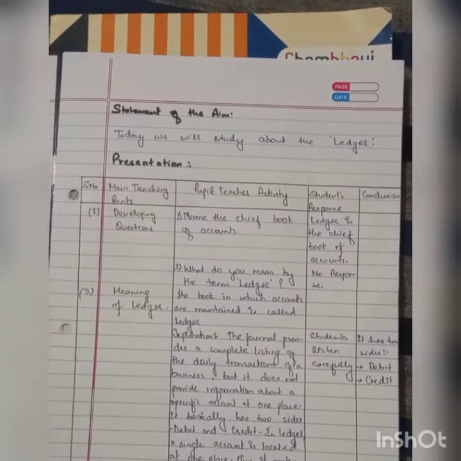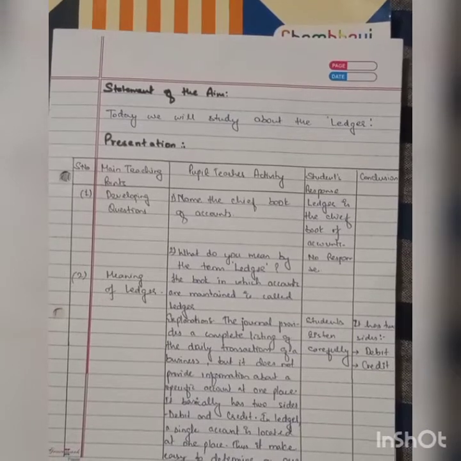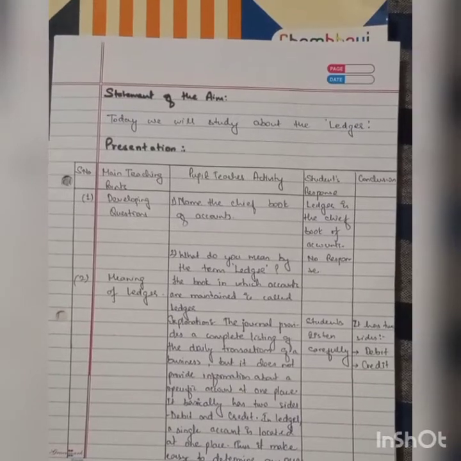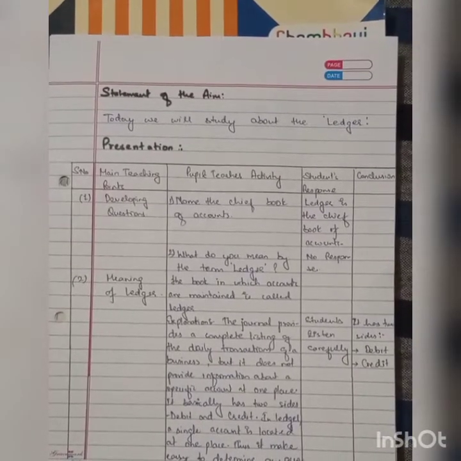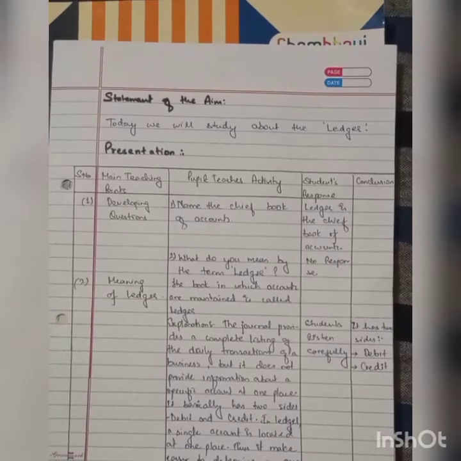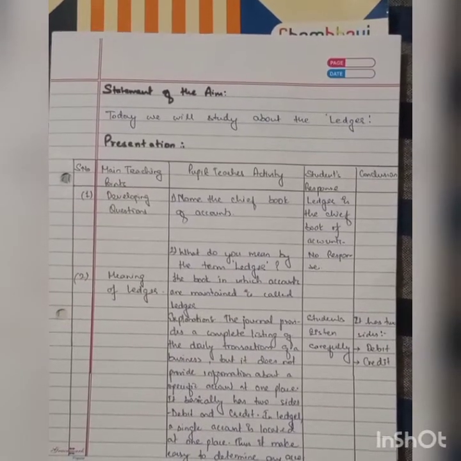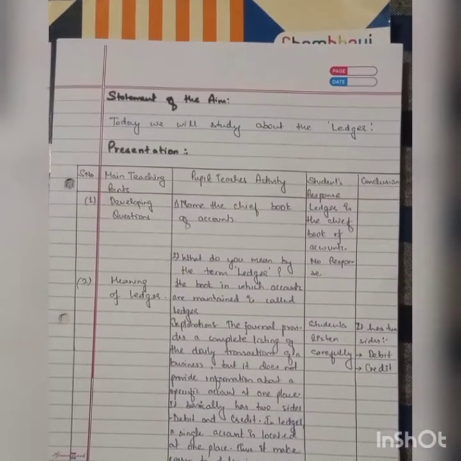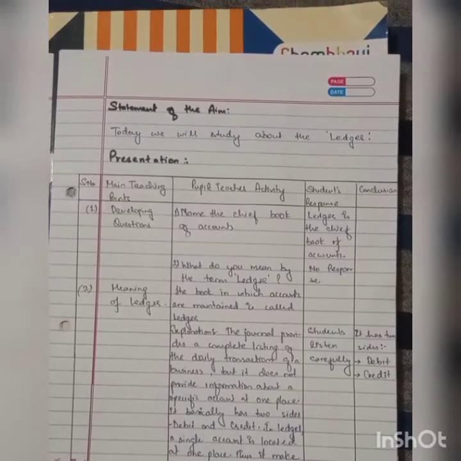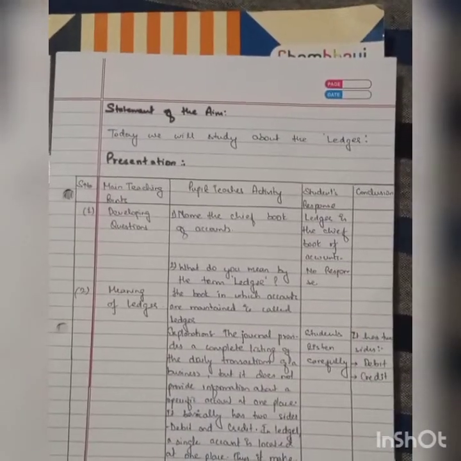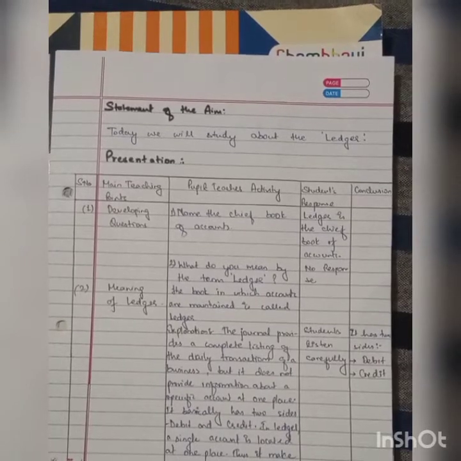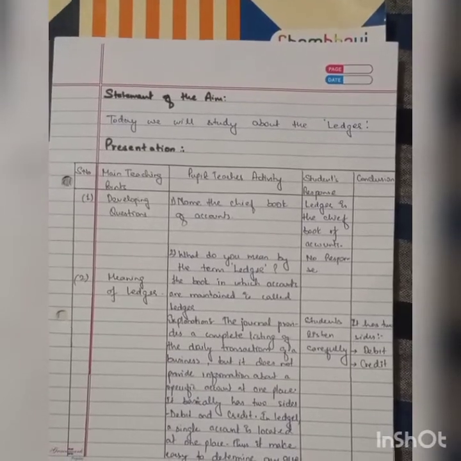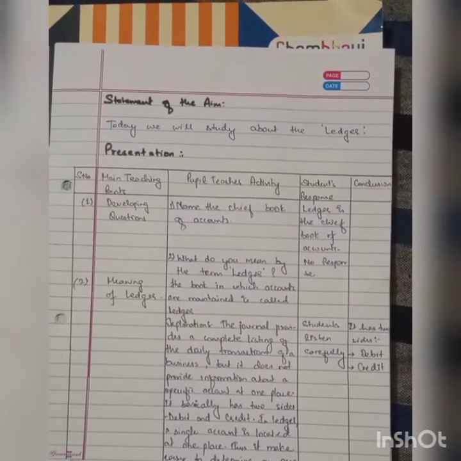Now the student has responded. Now we have to ask one more question to the student, which is known as the problematic question, which the student does not have to answer because it is called a problematic question. Like, what do you mean by the term ledger? And the student has no response, so we have to write no response there. Then after, meaning of ledger, we have to explain the term, and students will listen carefully, and we have to conclude it in the conclusion portion.